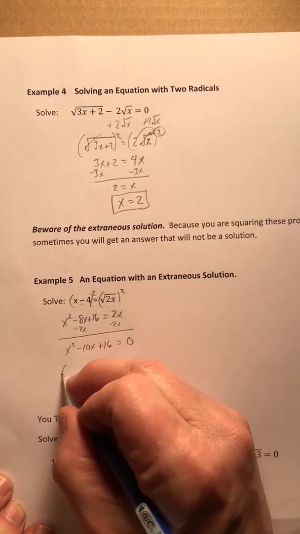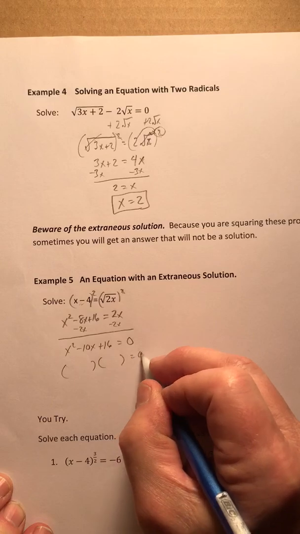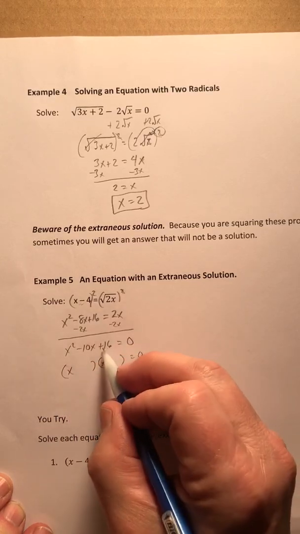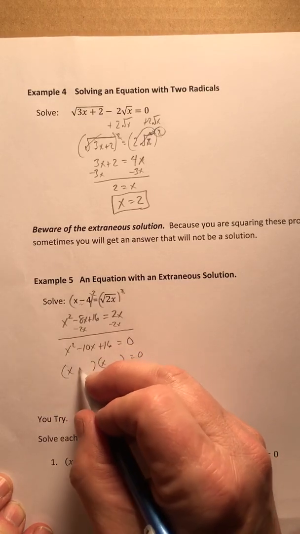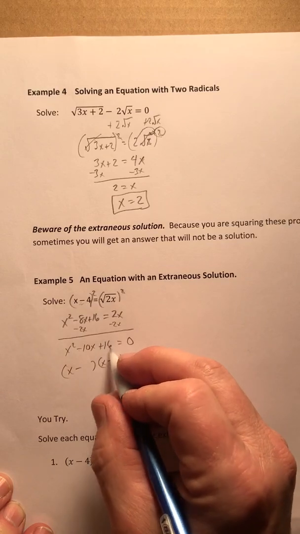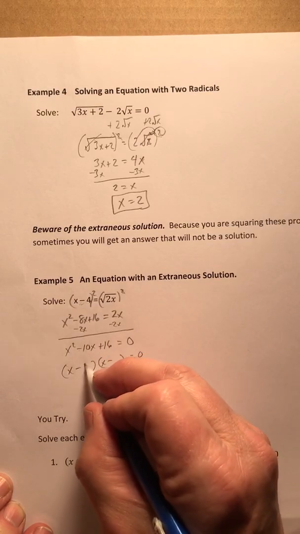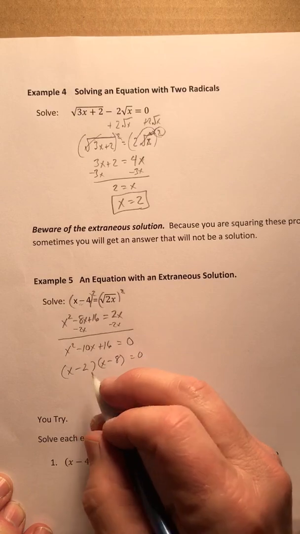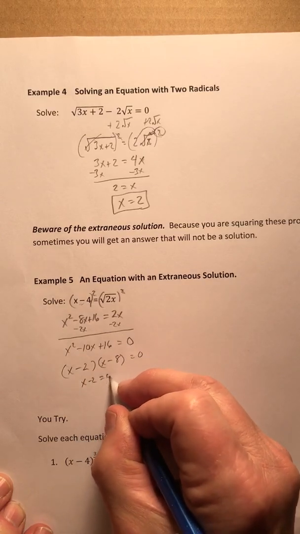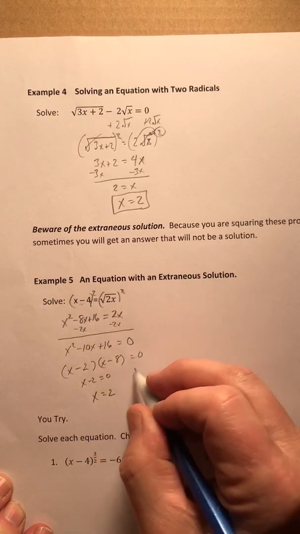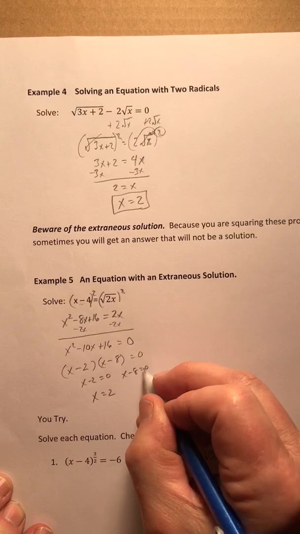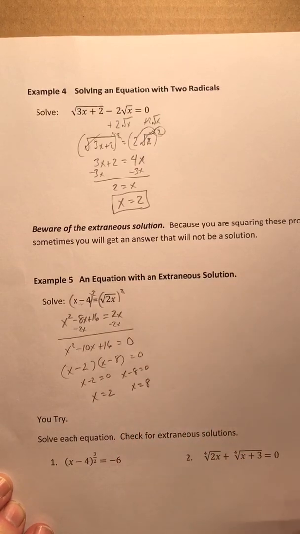Now we factor this out. Two sets of parentheses equals 0. X is in the front. Signs are both the same and they're both negative. And the factors of 16 that add up to 10 would be 8 and 2. Then we set x minus 2 equal to 0, and we solve that. We get x equals 2. We set x minus 8 equals 0, and we solve that. We get x equals 8.